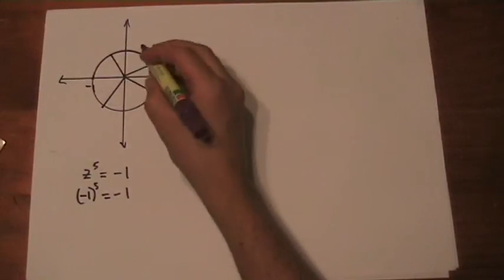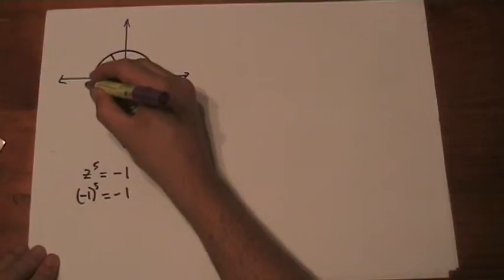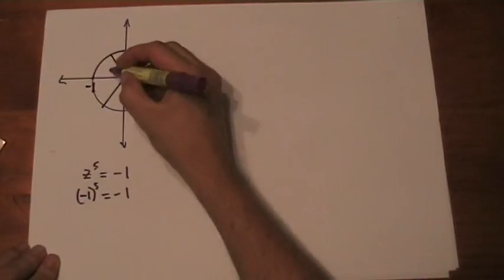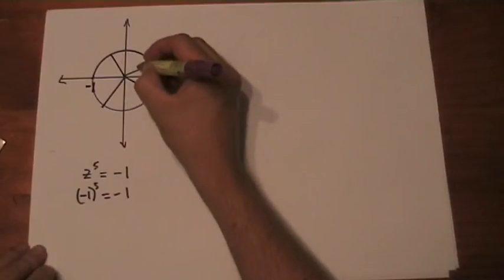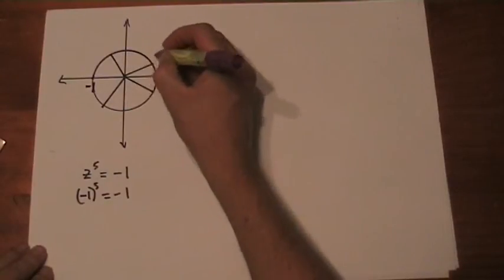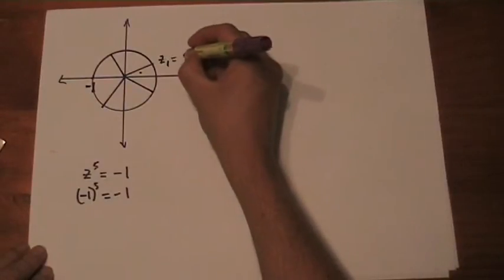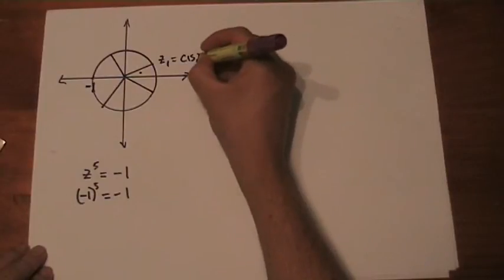And that would be my 5 roots starting here at -1. So this angle up here is 2π/5, 2π/5, 2π/5. That means this angle in here must just be π/5. So this must be, I'll call this one Z1, and it'll be cos(π/5).